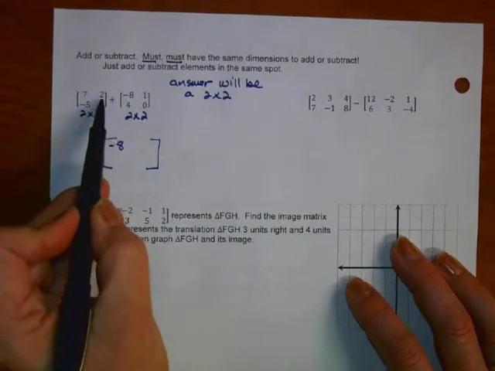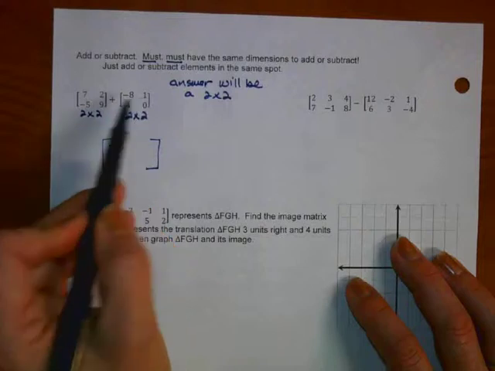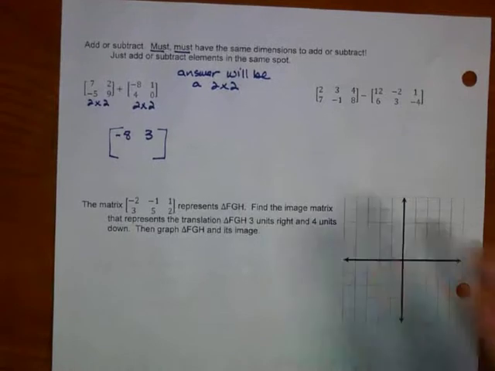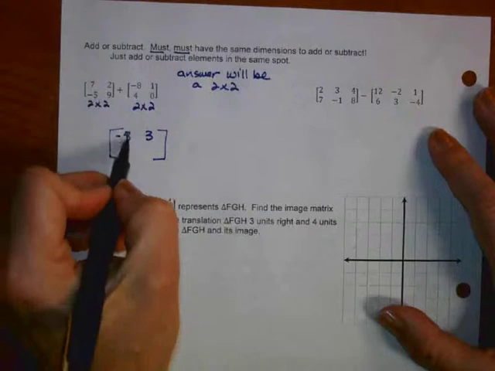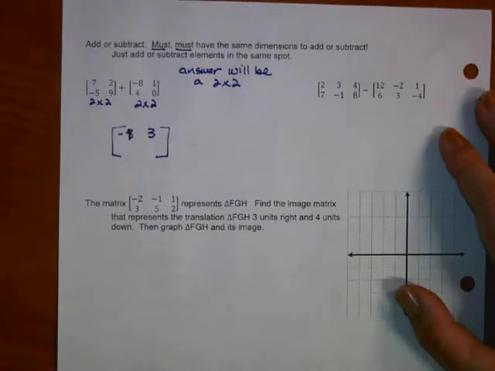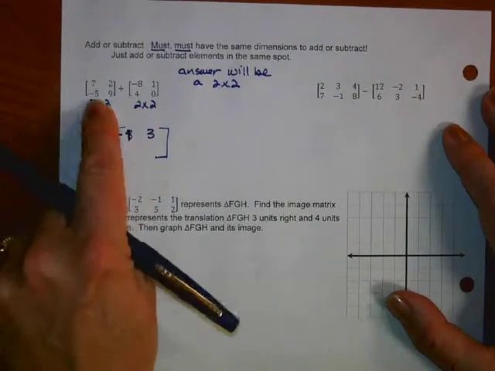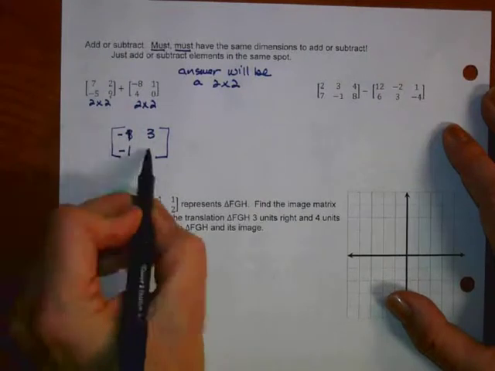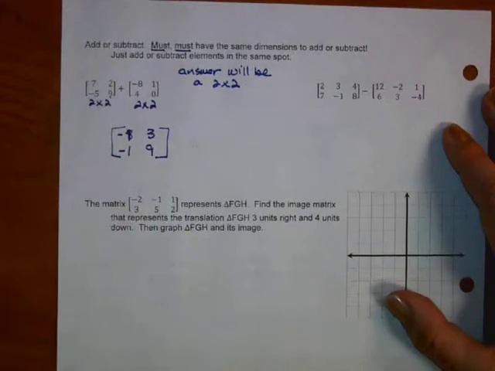Then 2 is in the same spot as 1, correct? So just add those together, and that'll go in that spot in your answer matrix. Oh, I'm sorry, -1. Thank you. Sorry about that. So then, -5 plus 4 would be what? -1. And then 9 plus 0 is what? So this is these two matrices added together. Easy enough?